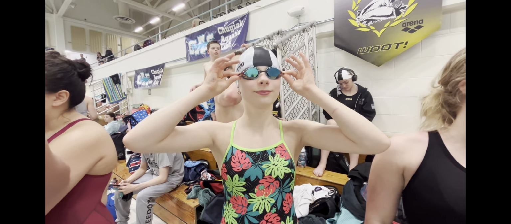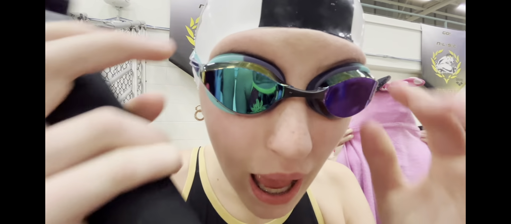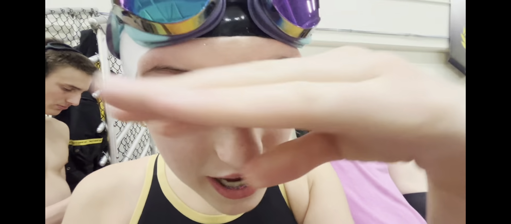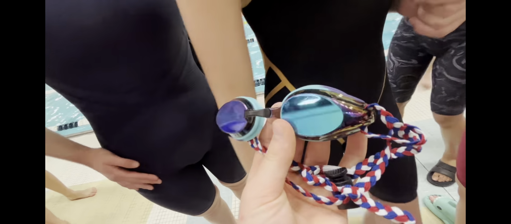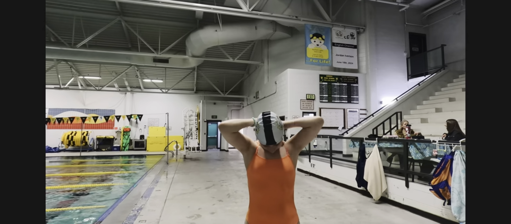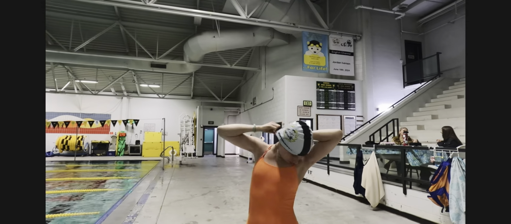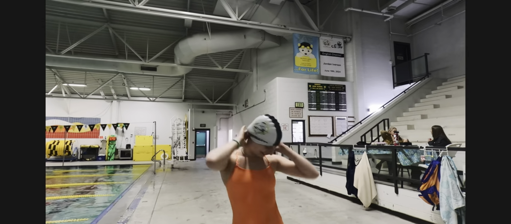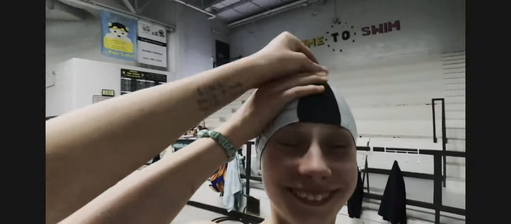Now let's talk about goggles. In competitive swimming, there is really only one type of goggles that people normally have, and they are very aerodynamic and meant to go in water without creating drag. This is a swim cap. They come in lots of different colors and sizes, but typically they're made out of silicone, and they are meant to keep your hair from creating lots of drag in the water.